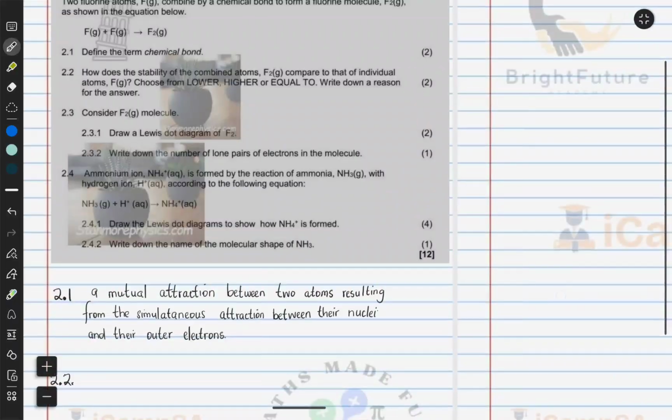But once it combines with another fluorine atom to form the new fluorine gas molecule, they each get to fill their outside shell from having just 7 to having 8 electrons in their outer shell, and thereby reach a stable state.